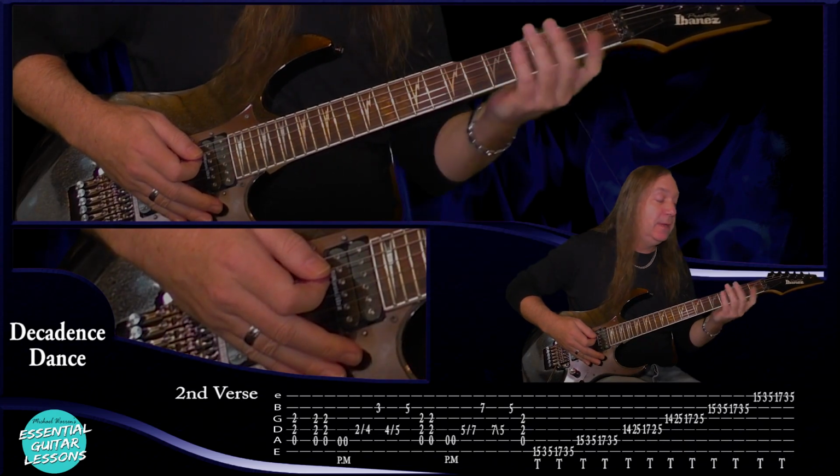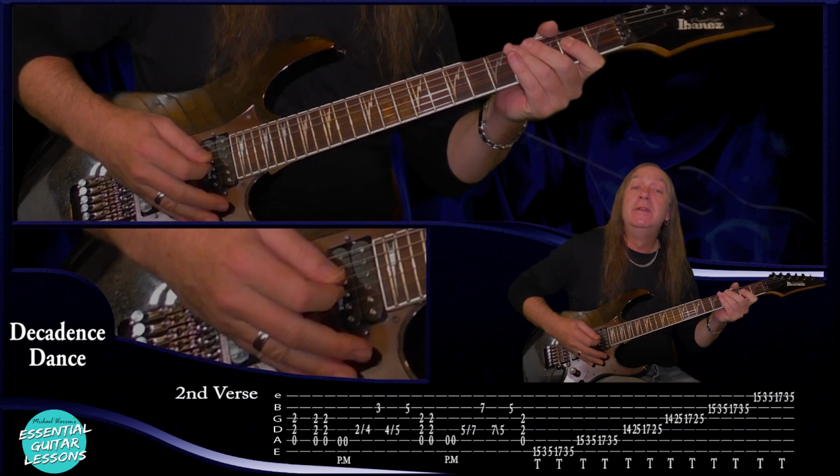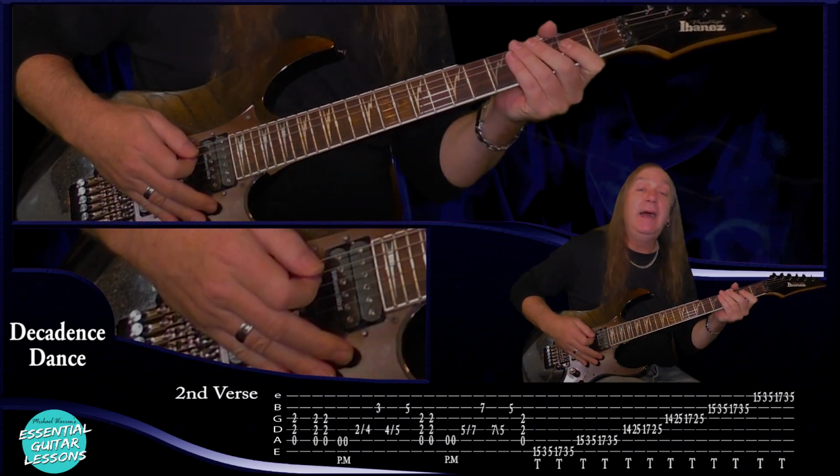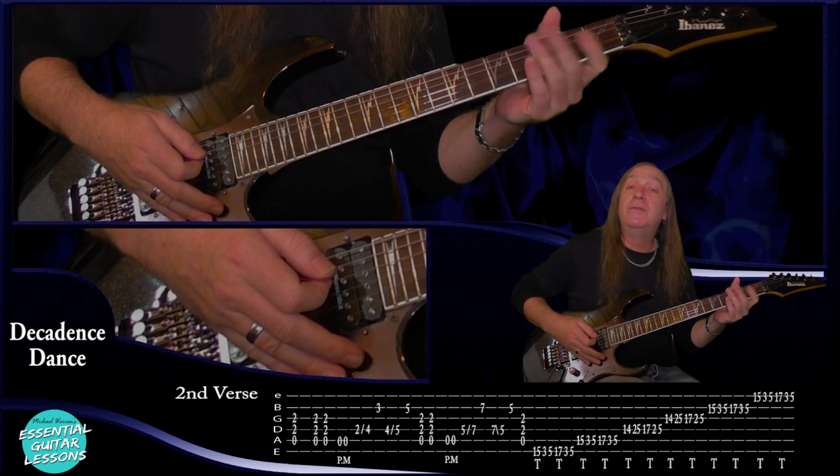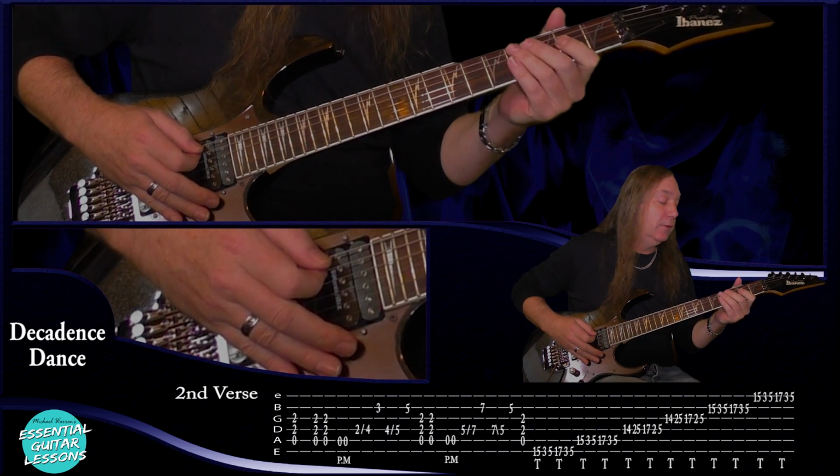Into the second verse, so let's jump into that. It's nearly the same as the first verse, we've just got a few little fills in there. So we start with our A power chord, which we've just ended on, do our slide, A 2 times, and this is the same riff as our first verse, palm muting on the A.